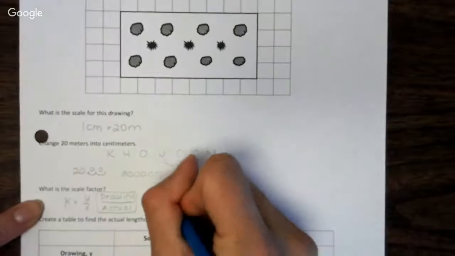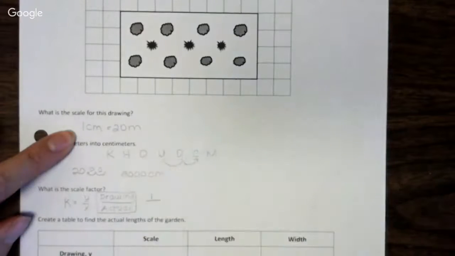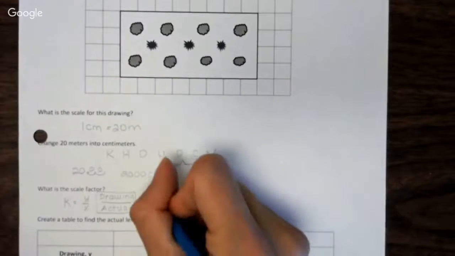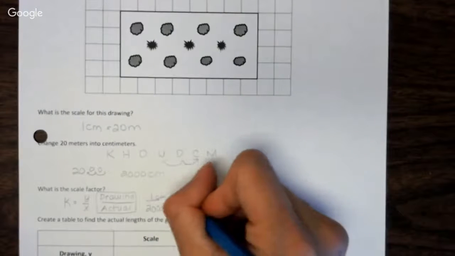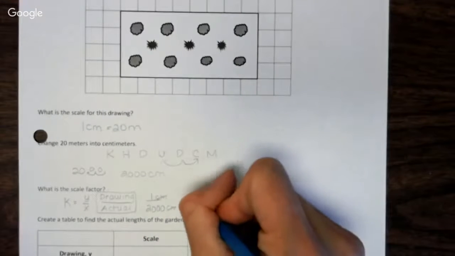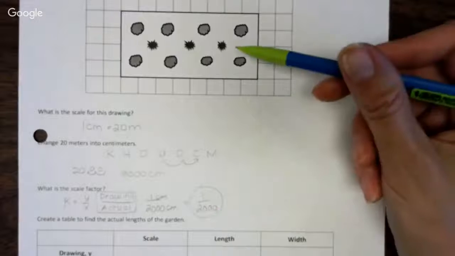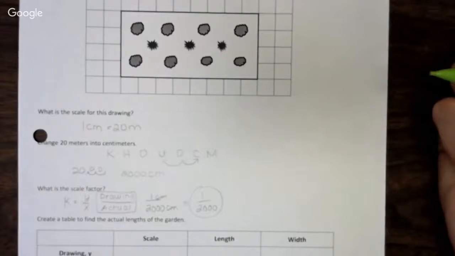So our Y is going to be the drawing, and that's the 1 centimeter in the drawing. And the actual is the 2,000 because you want both of them to be centimeters. And if you want to label that first and then cross them off, that would be great. But you don't use the labels once you come up with your K. So here's your K, your scale factor. So this drawing is actually smaller than what it is in real life, which makes sense.